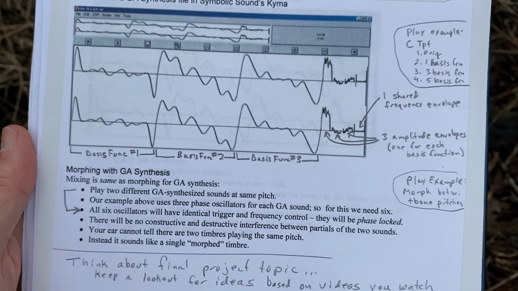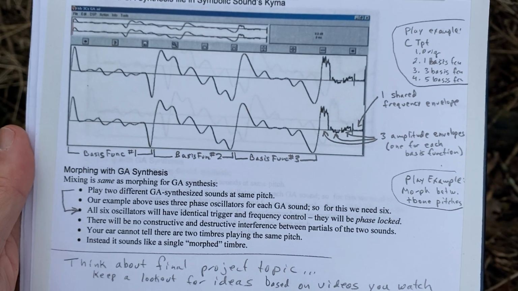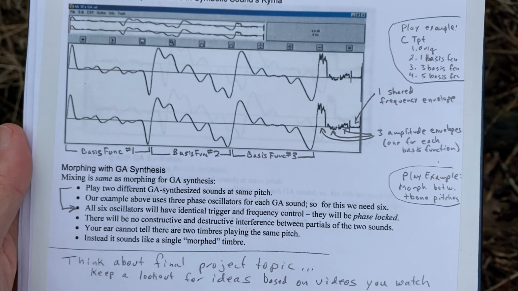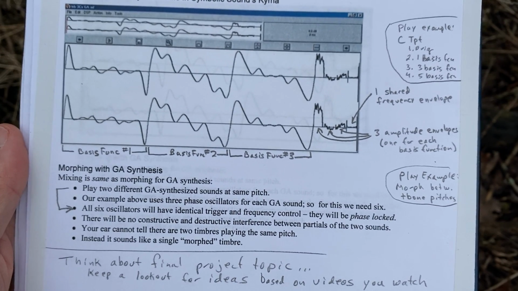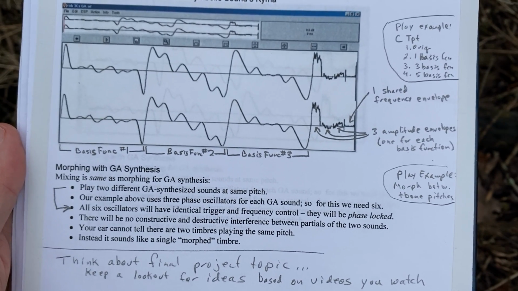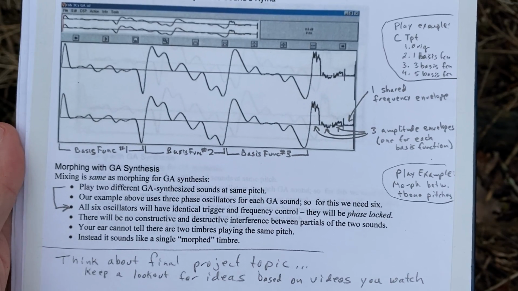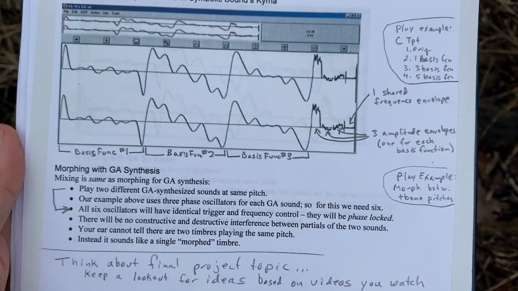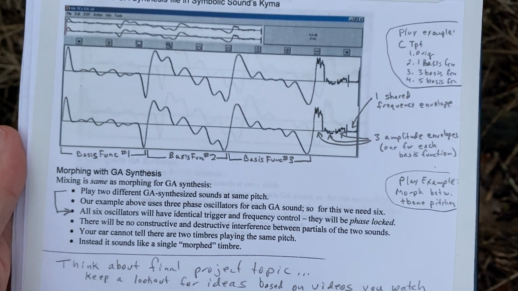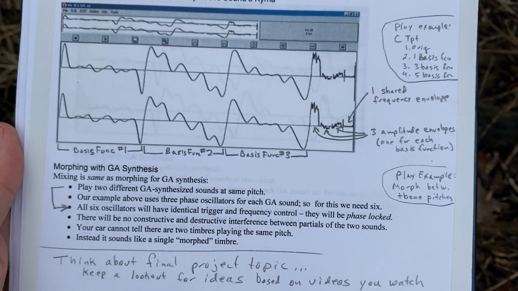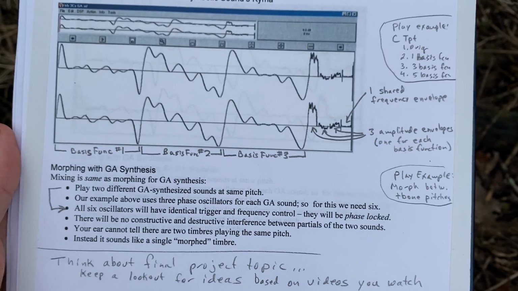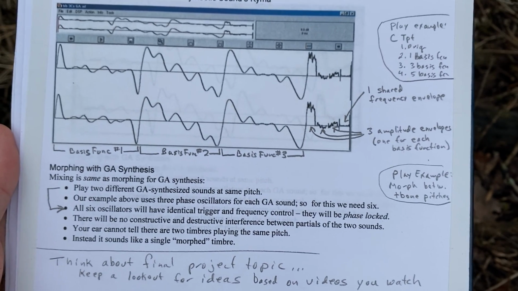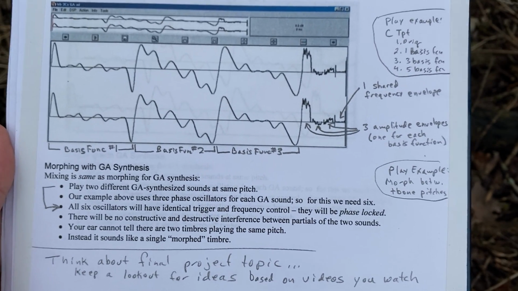In this example, there's a low trombone note and a high trombone note, and then I just played up a scale. You hear a gradual timbre change as you go up the scale. There's not a sudden timbre jump, but a gradual timbre change, because when you're playing the low note, I use all the information from the low note's analysis. When you're playing the high note, all the information from the high note analysis. But in between, I play a mix of the two.